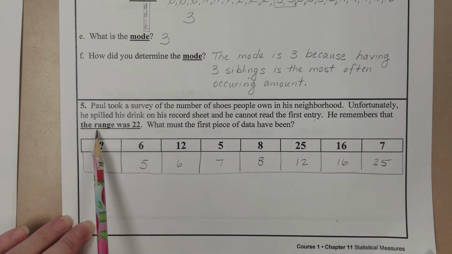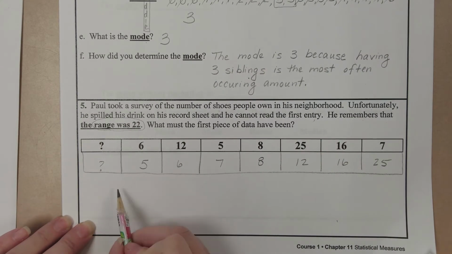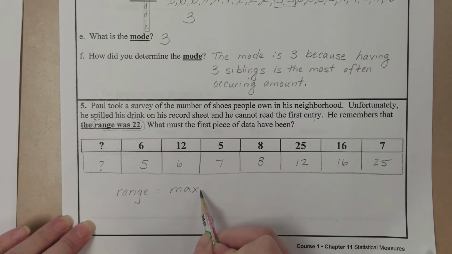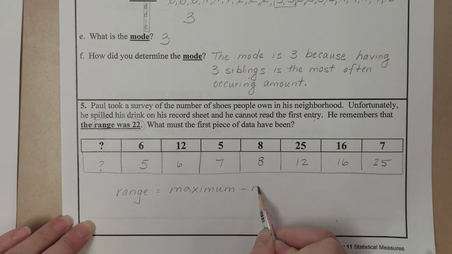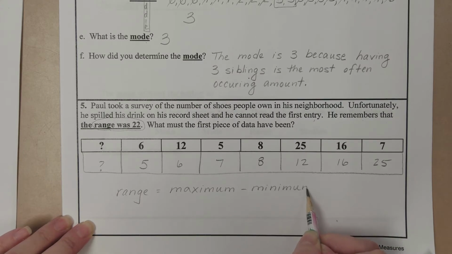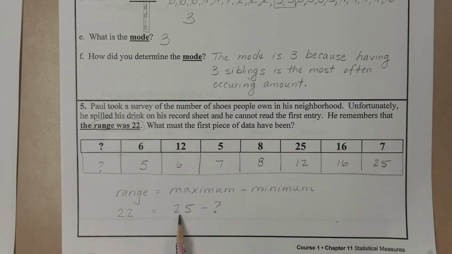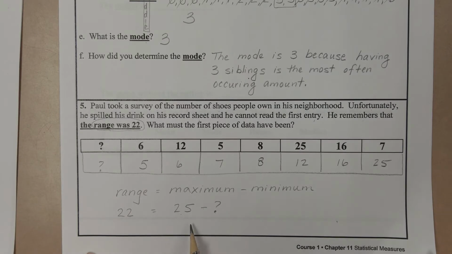He remembers that the range was 22. Range equals the maximum minus the minimum. We know the range was 22, and we know the maximum is 25. We don't know what the minimum is. That's our question mark. So 25 take away what is going to give me 22? Well, 25 take away 3 equals 22. So my missing piece of data must be 3.